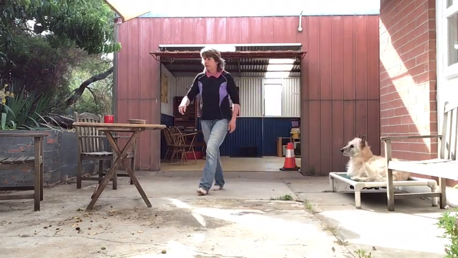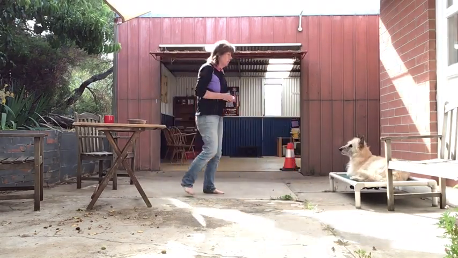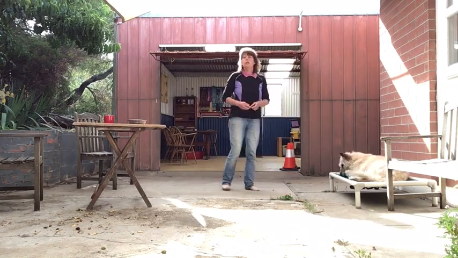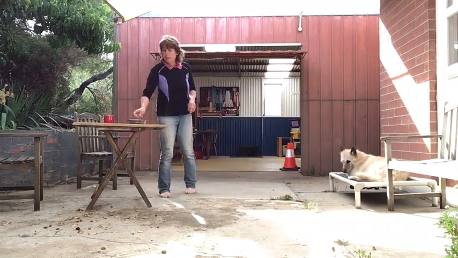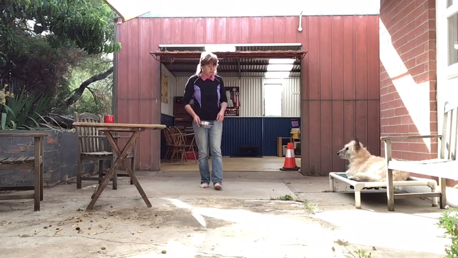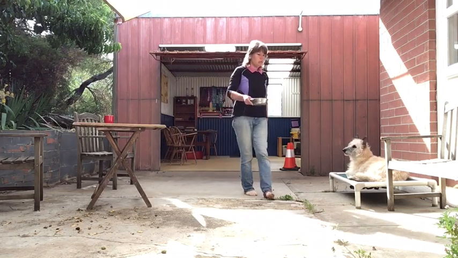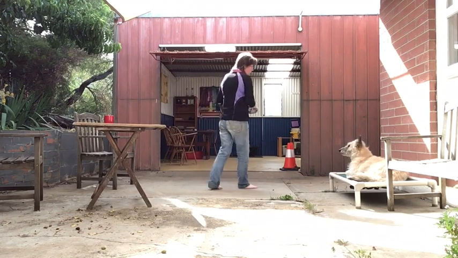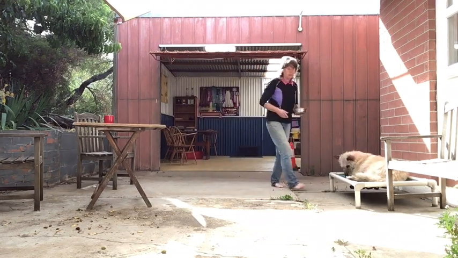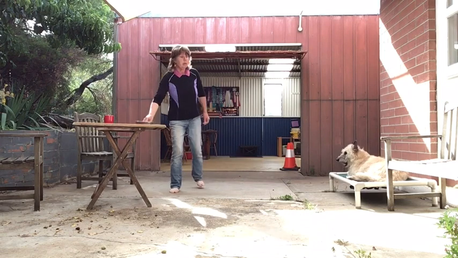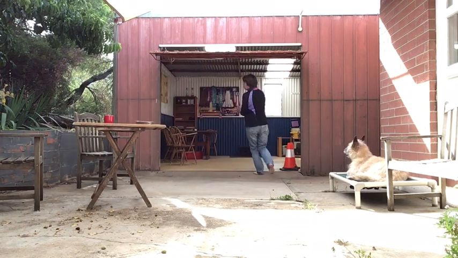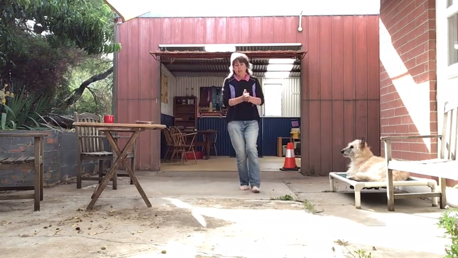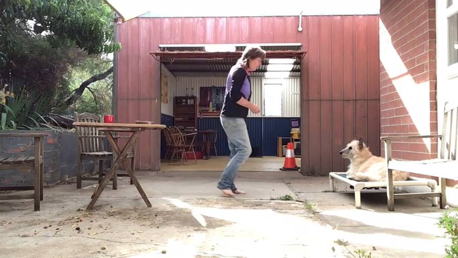Good girl. So for my distractions, good. It can be anything, but I want to start with something that's not too difficult. So maybe I will just walk around with the food. That's a little bit distracting. Good. Keep going to feed her. I might start running around a little bit. This is a little bit more distracting. Good girl.